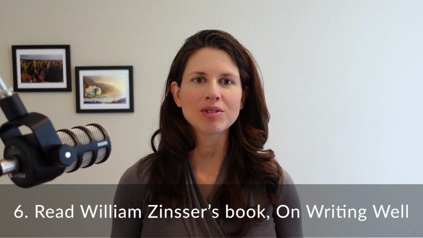The final way to write clean, clear, meaningful code is to read William Zinsser's book on writing well. Now, I admit Zinsser's book is for writers of prose, but many of his principles are applicable to our work as writers of code. After all, writers of code and writers of prose are in the same business, communicating clearly.